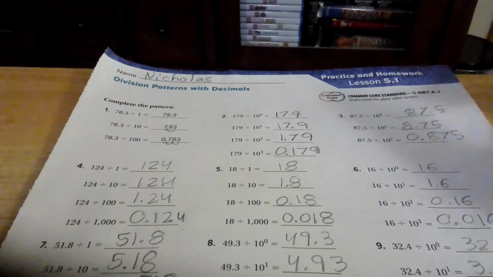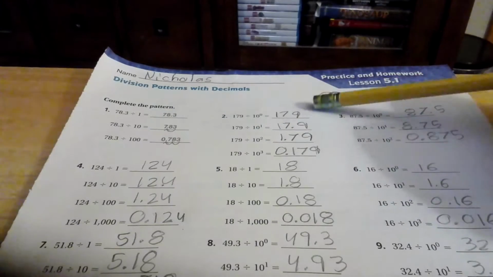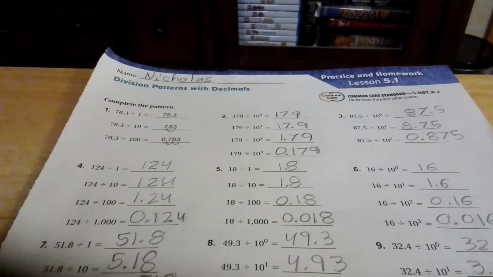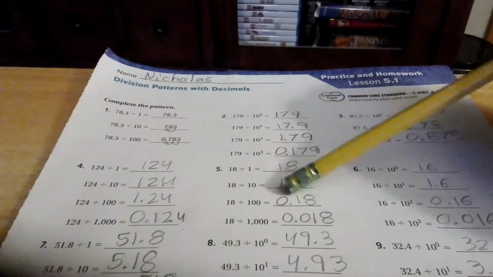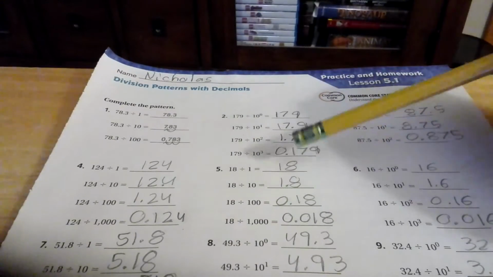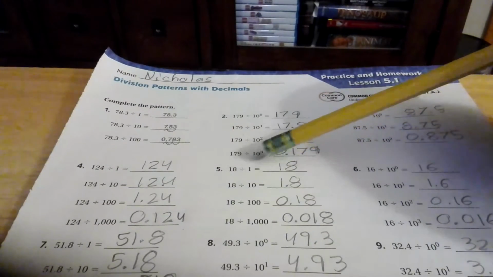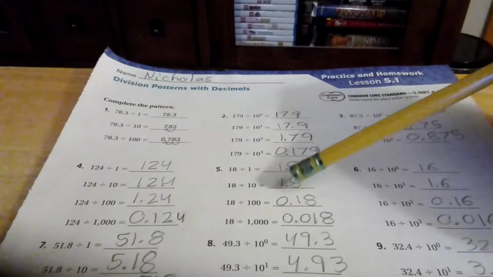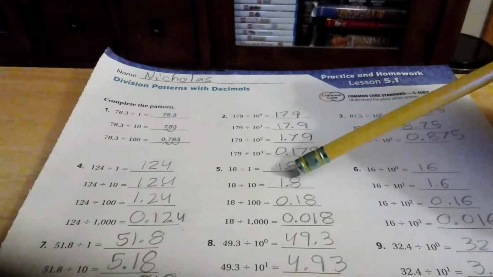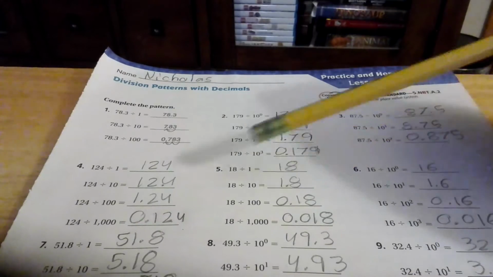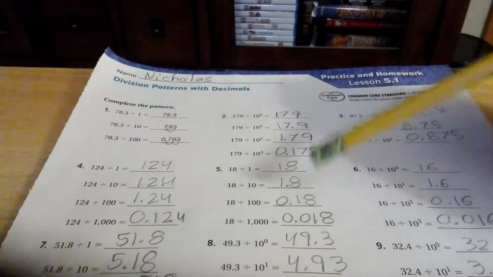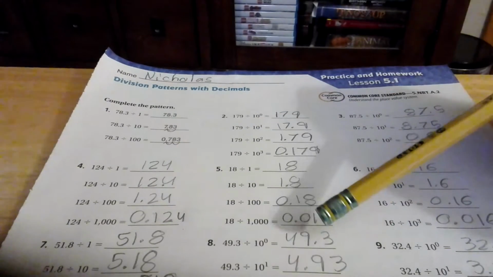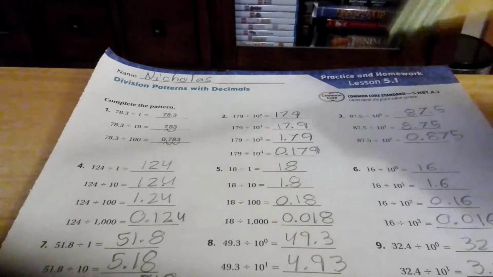So you're dividing it by 1, or you could be multiplying it by 1. It's the same with division and multiplication most of the time. So we're gonna go to number 5, like I said. 18 divided by 1 is 18, because that's just how division works. 18 divided by 10 is 1 and 8/10. 18 divided by 100 is 0 and 18/100. 18 divided by 1000 is 0 and 18/1000.